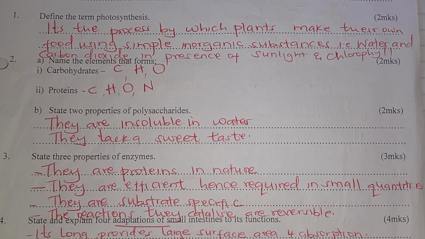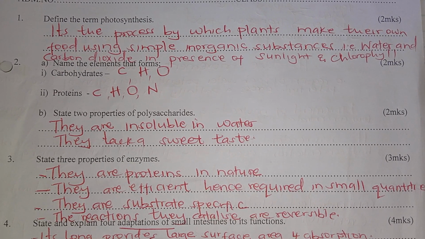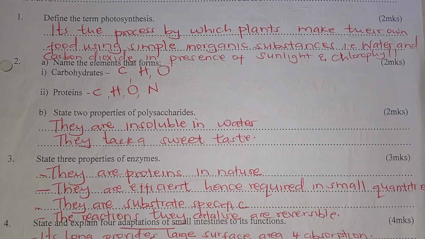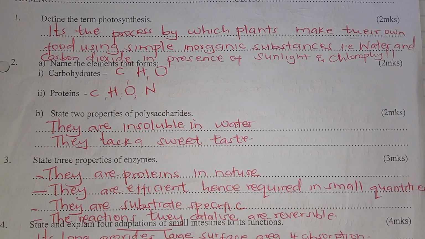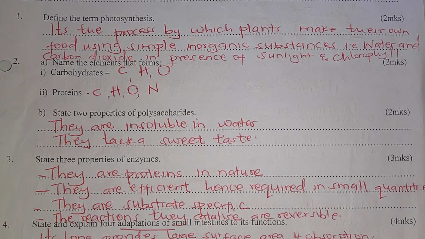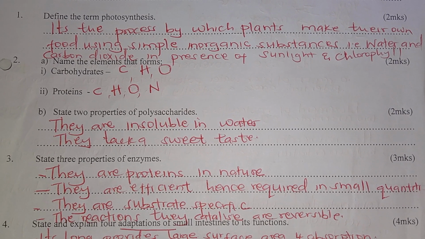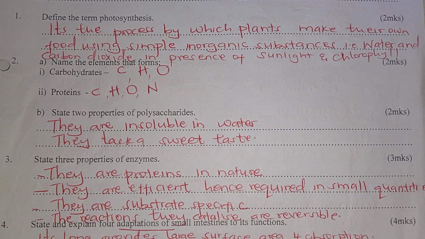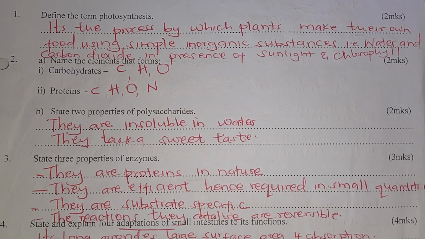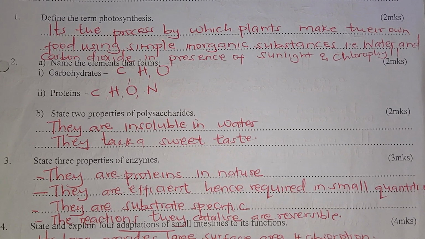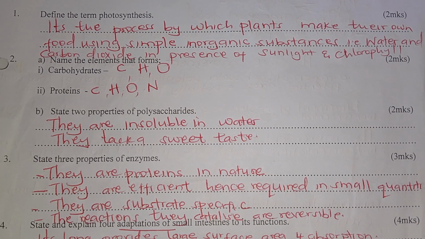Photosynthesis is the process by which plants make their own food using simple inorganic substances such as water and carbon dioxide in the presence of sunlight and chlorophyll. Elements that form carbohydrates: carbon, hydrogen, and oxygen. Those that form proteins are carbon, hydrogen, oxygen, nitrogen, and sometimes sulfur.